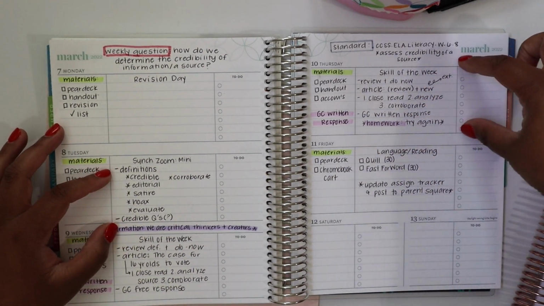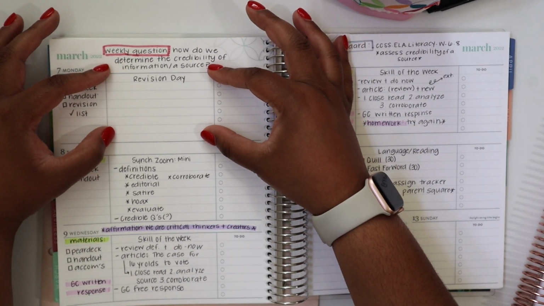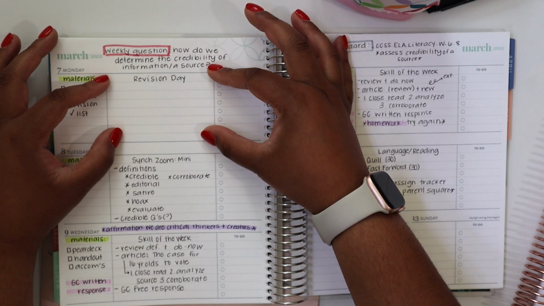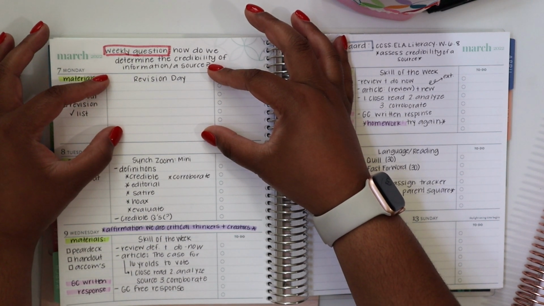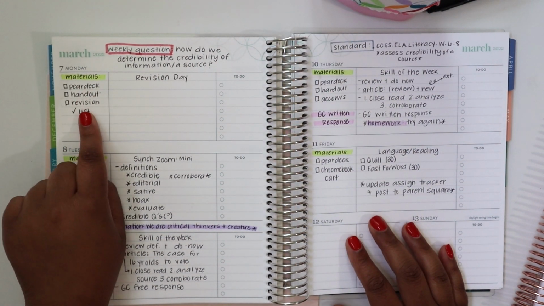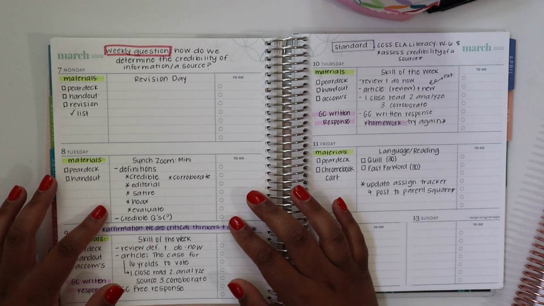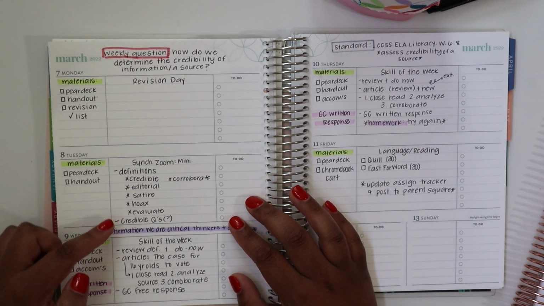Here's where we get to the big meat and potatoes. So on Mondays, we have a revision day, like I mentioned. This is a highly routine day. I don't usually write anything down because students kind of get the gist of it at this point, but I do write down the materials I'm gonna need. Over here, let's skip to Tuesday. I just would write down the definitions, credible cues.